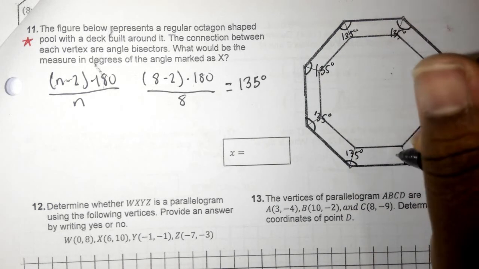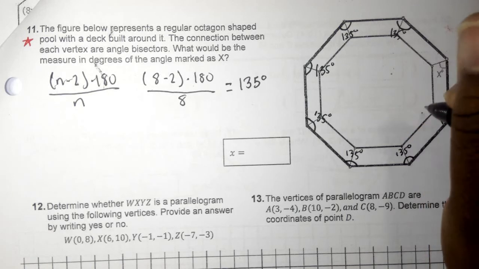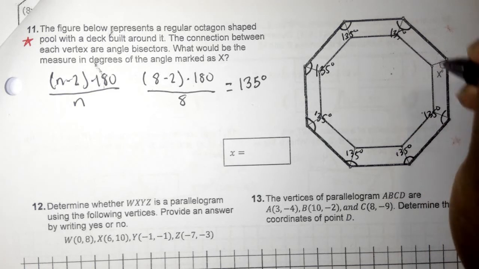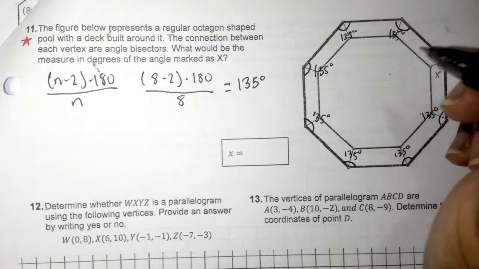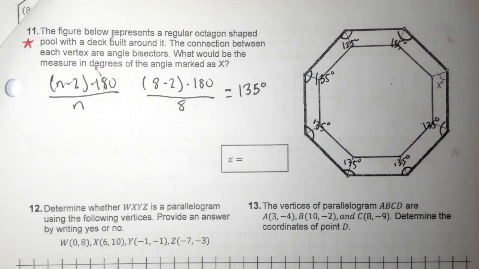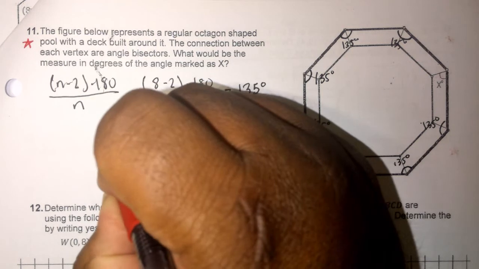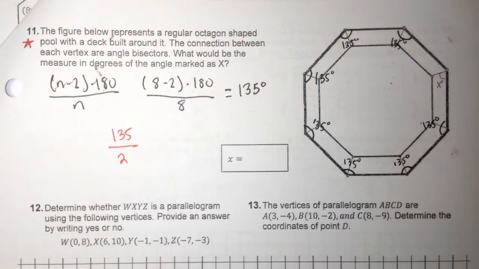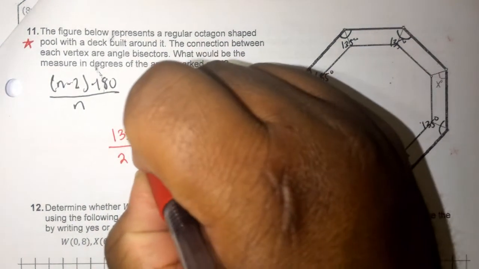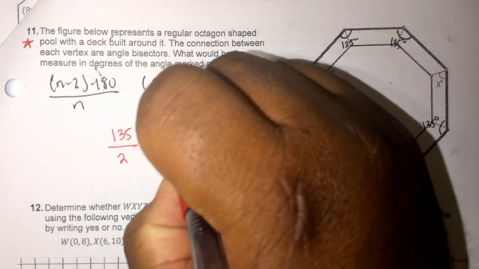135, 135, and 135. Even this full one up here is 135. But we don't need that full angle. We need half of it. So you should know once you get to 135, you need to divide it by 2. 135 divided by 2 is going to be 67.5.